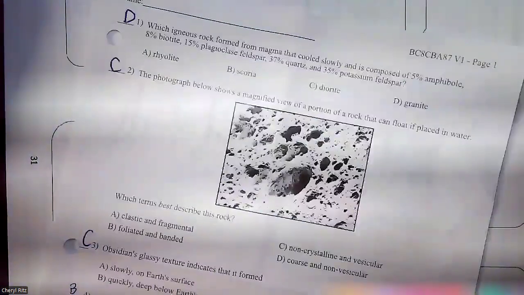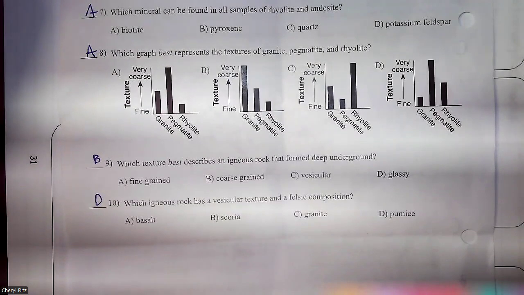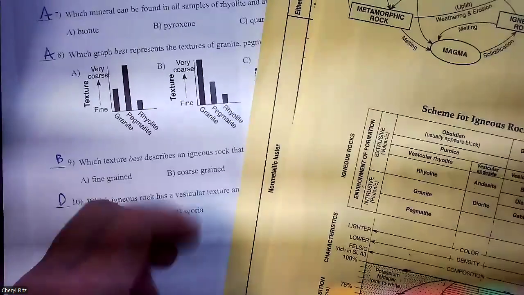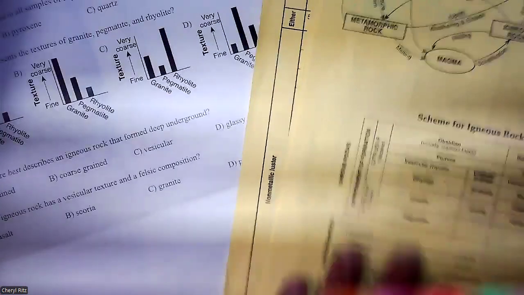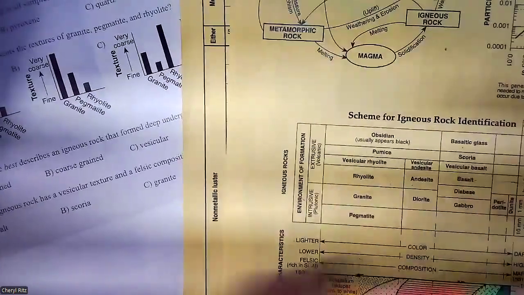And then you said 13. No, we couldn't say 13 because there isn't one. Number 9: which texture best describes an igneous rock that formed deep underground? Deep underground are going to be your intrusive, inside the earth. Intrusive igneous rocks are not going to be fine-grained.